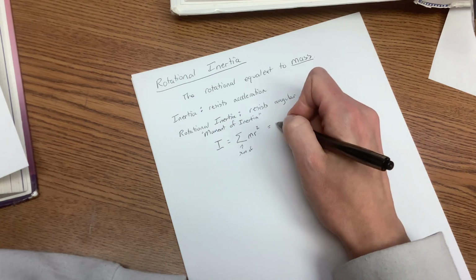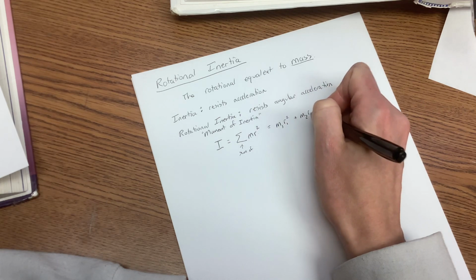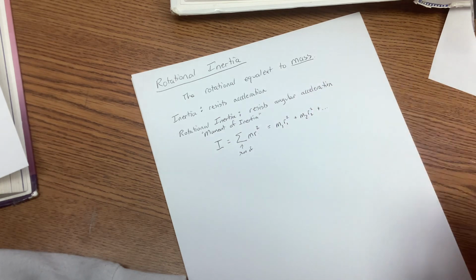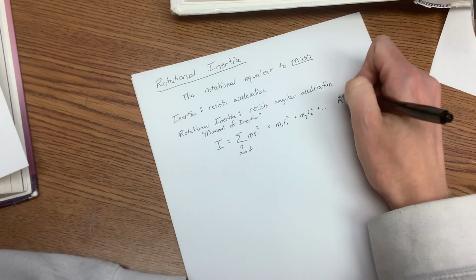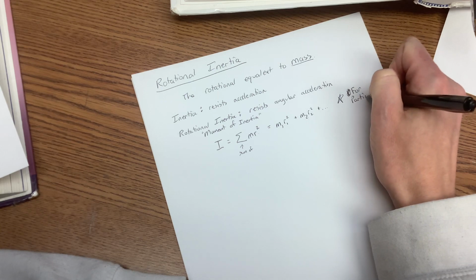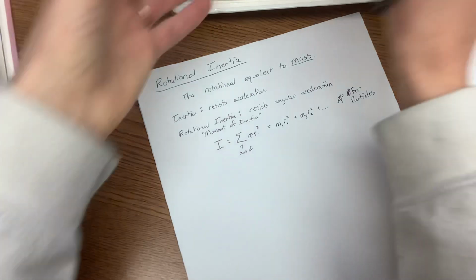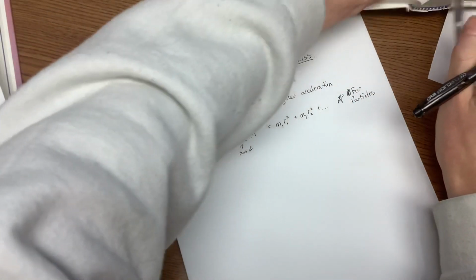That's how the summation works. So m1 r1 squared plus m2 r2 squared plus however many you have. This would be for particles. So if you have a system of particles, that's what you would do, which a lot of times you can think of it as a system of particles.